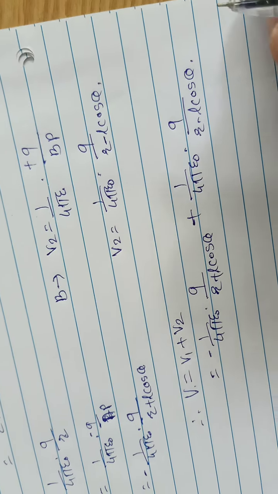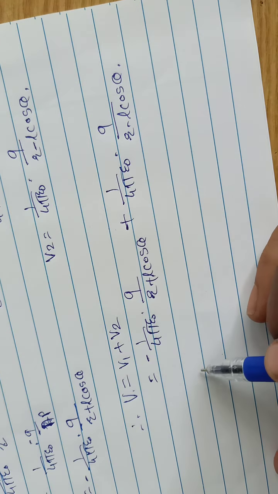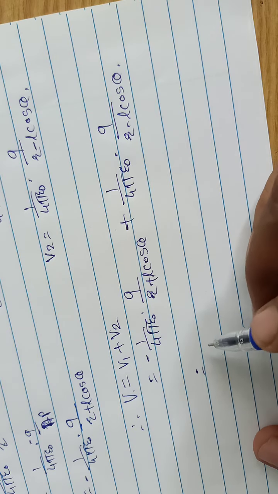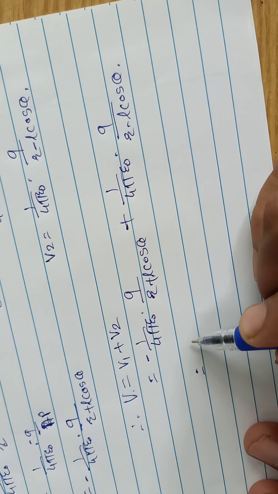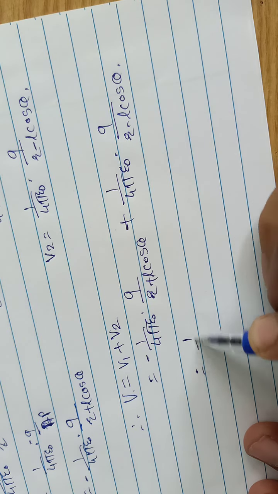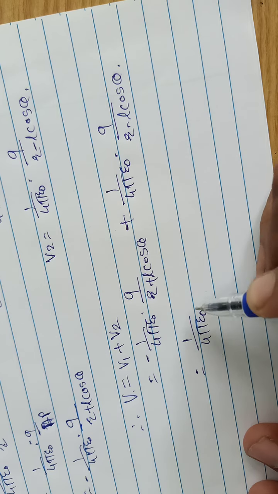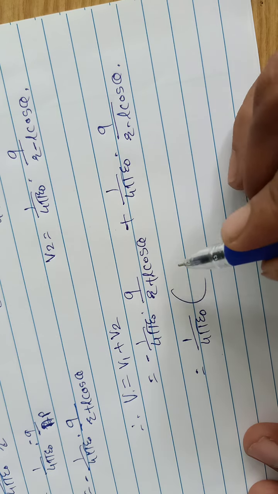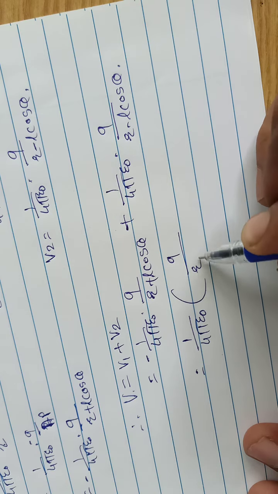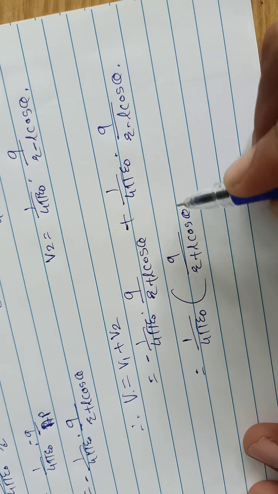We are adding these values, so we take the common part outside. We get minus 1 upon 4 pi epsilon naught, and in a bracket Q upon R plus L cos theta.